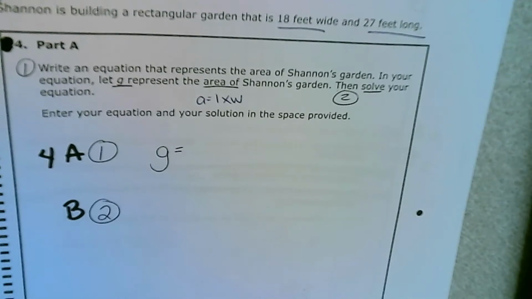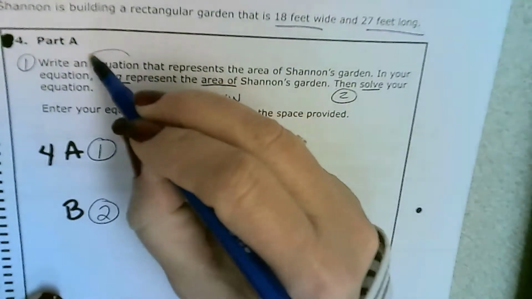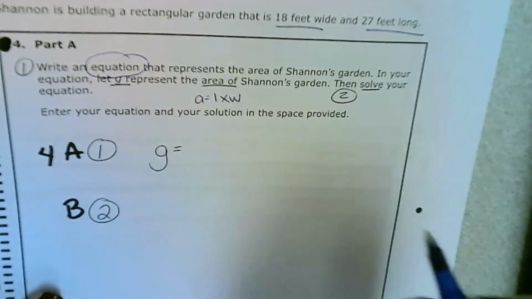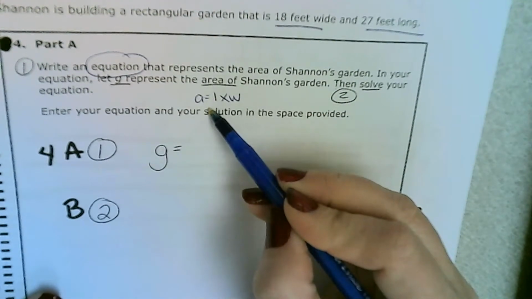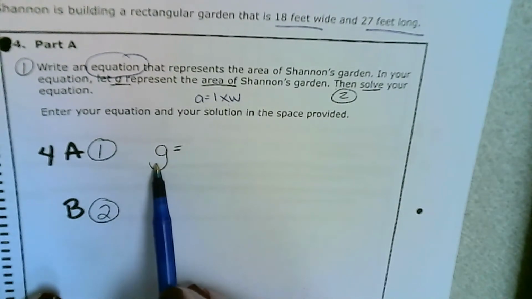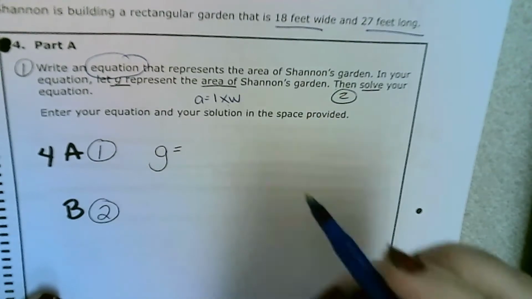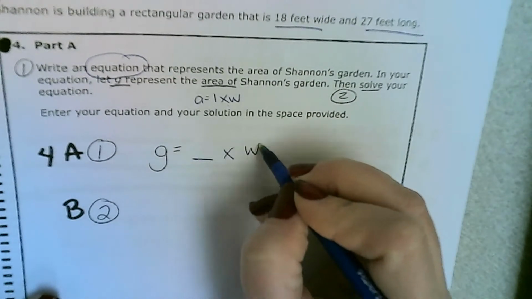So with number 4, it asks for an equation, and I had mentioned that area is length times width, and it's wanting G to represent the area. So it's just the area of the garden, G, is length times width.